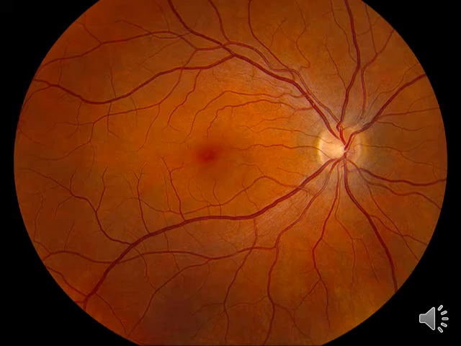The central part of the fundus is the macula. It's the dark red area with glistening appearance and absence of blood vessels. This is the normal fundus.